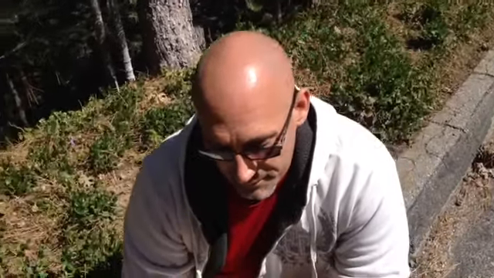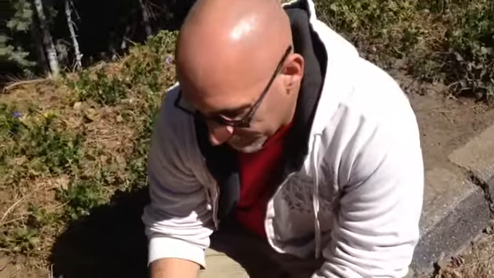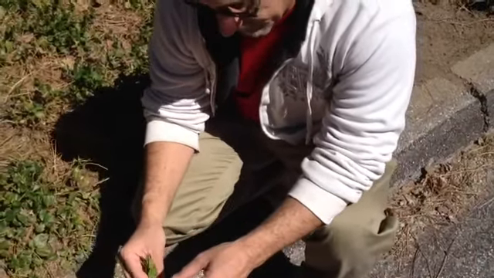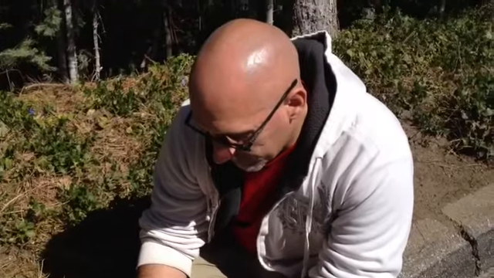Those are 3 examples of fractals in nature that you can show your kids. There's the pine cone example, the vinca example, and then the coastline example.